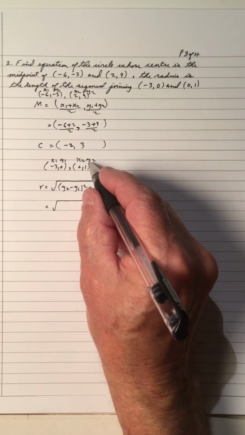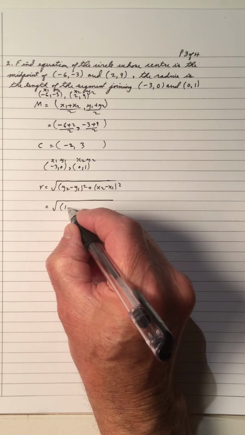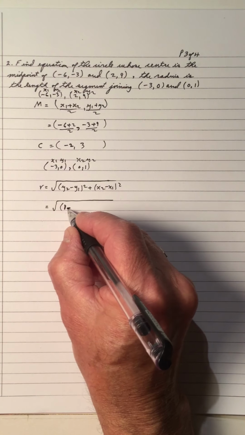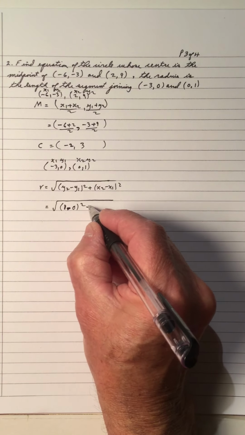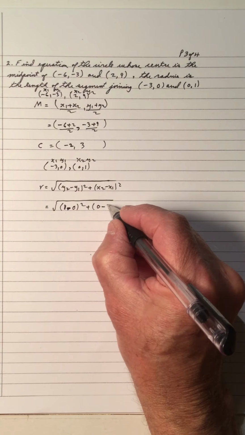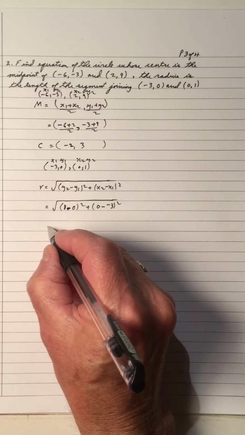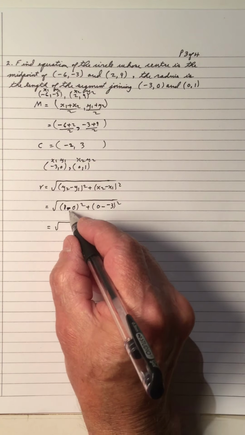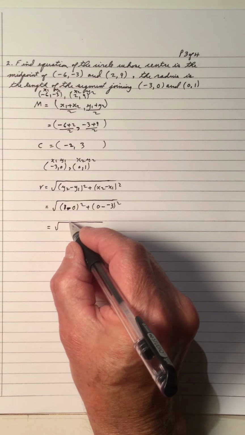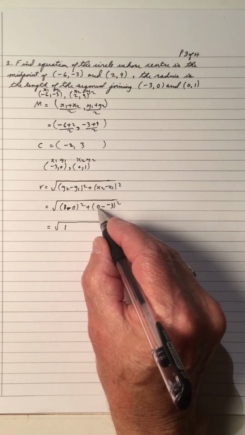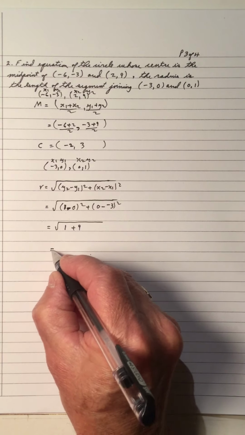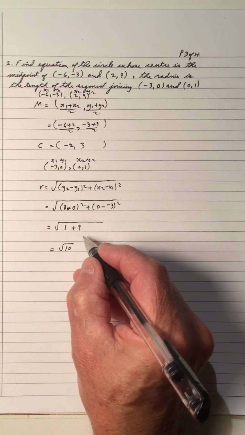And here we go. y2 minus y1 is 1 minus 0, squared, add on x2 minus x1, which is 0 minus -3, squared. So that's the same as 1 squared. 1 subtract 0 is 1, 1 squared is 1. That's 0 subtract -3 is 3, 3 squared is 9. So the radius of the circle is root 10.